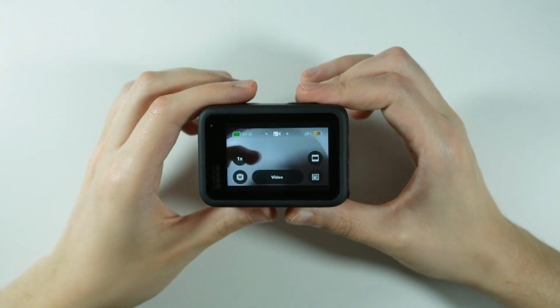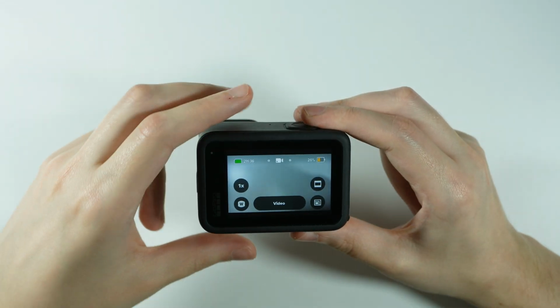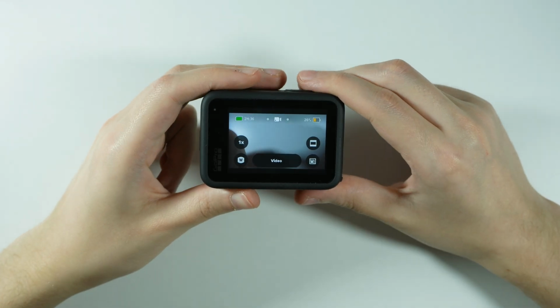Hello, in this video I'm gonna show you how to enable and disable the video stabilization on GoPro Hero 13.